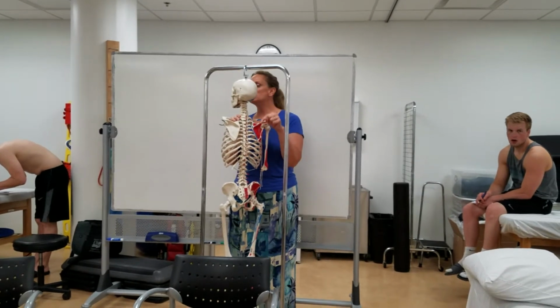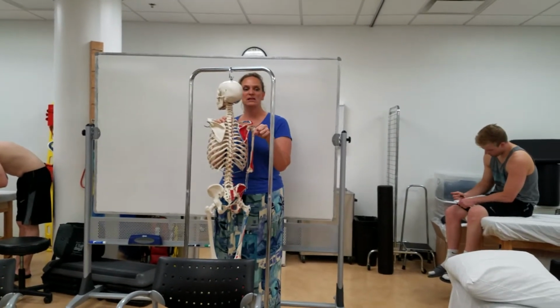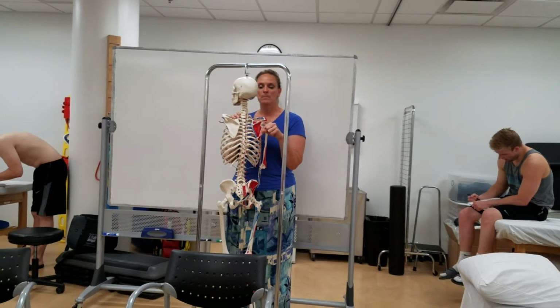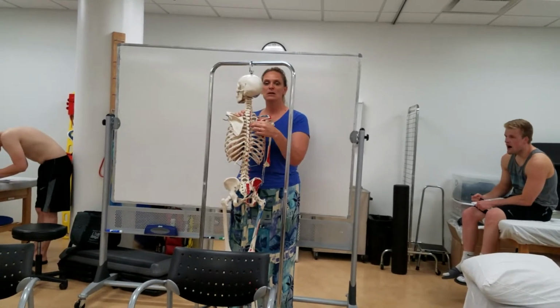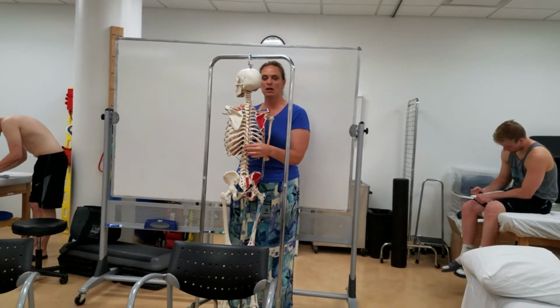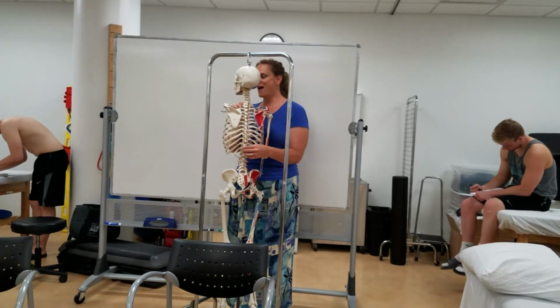So that it's always the spinous process that's lower than the transverse process. And T1, T2, it's half. T3 through T10, it's full. T11 and 12, it's half again.